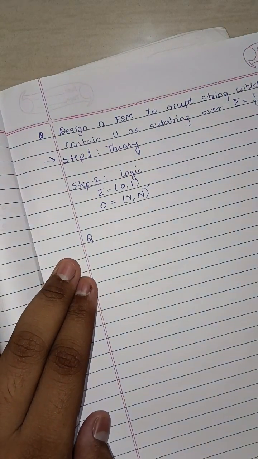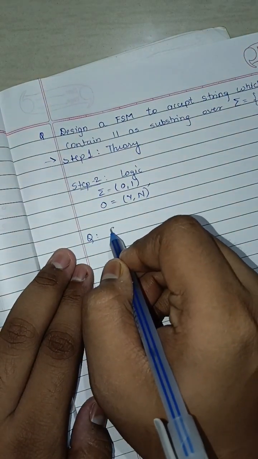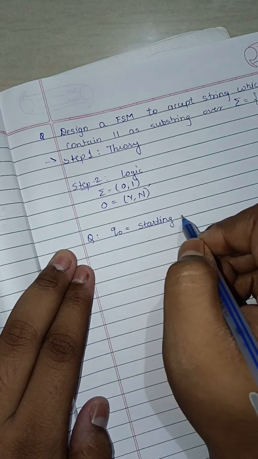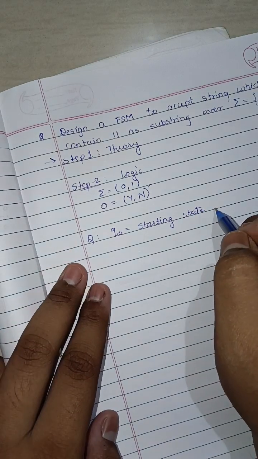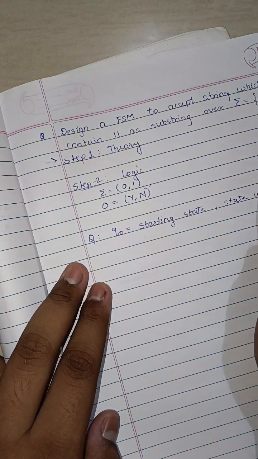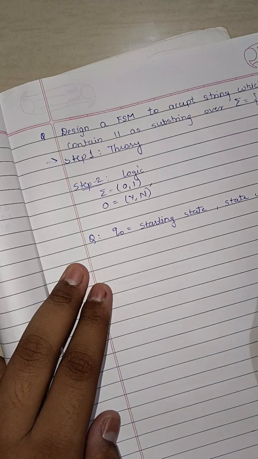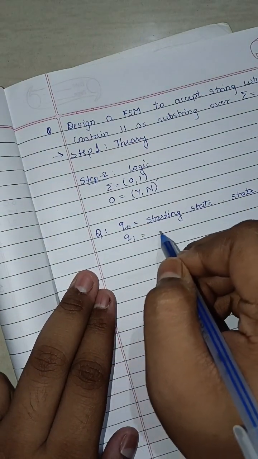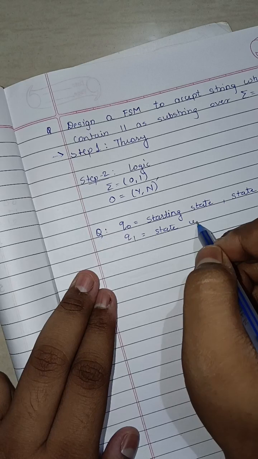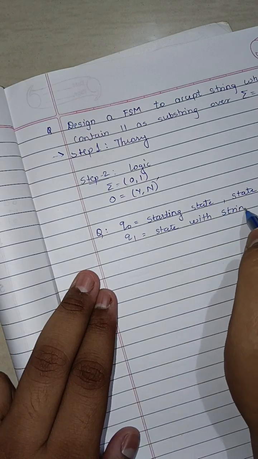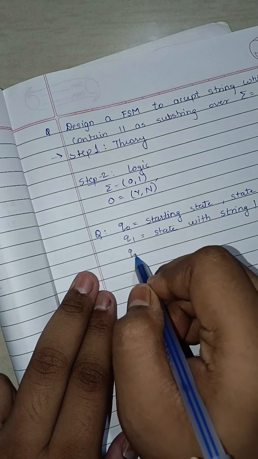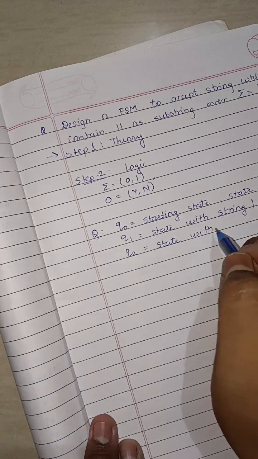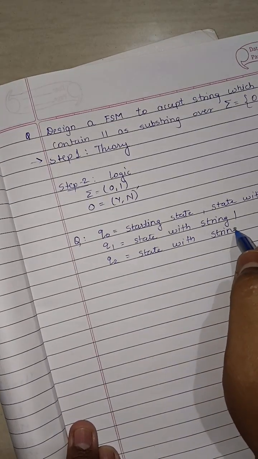Q is a finite set of states in which we are taking Q0 as a starting state, as well as a state with string 0, Q1 as a state with string 1, Q2 as a state with string 11.